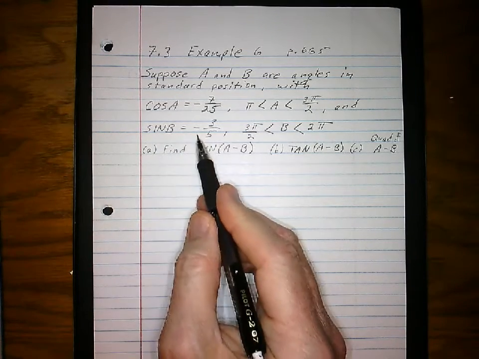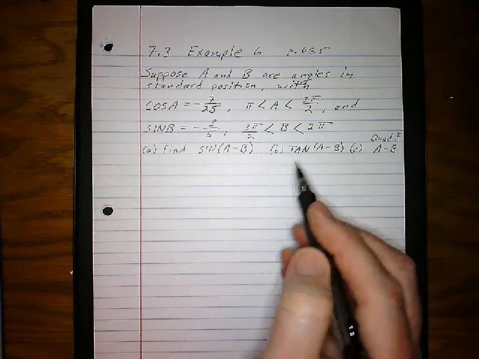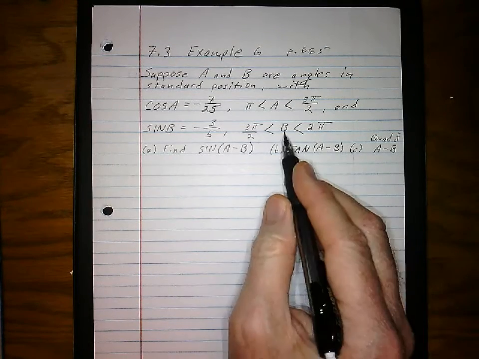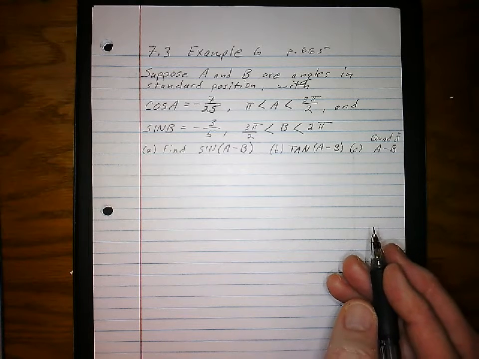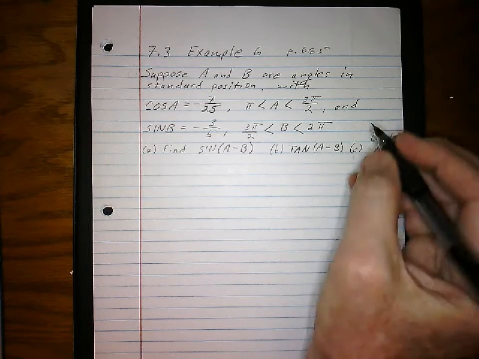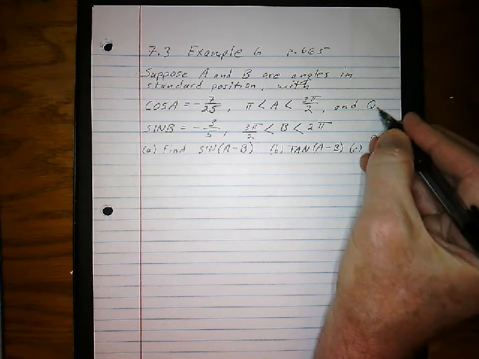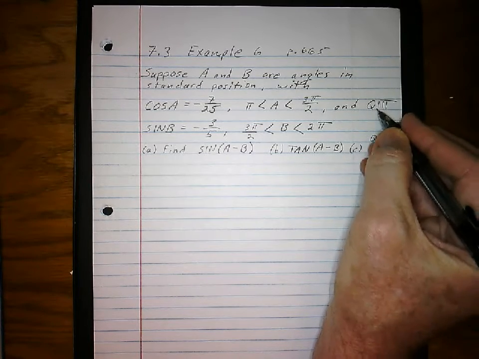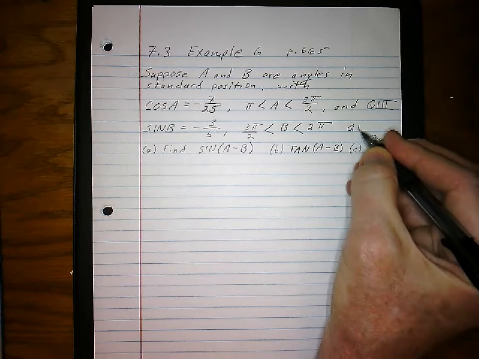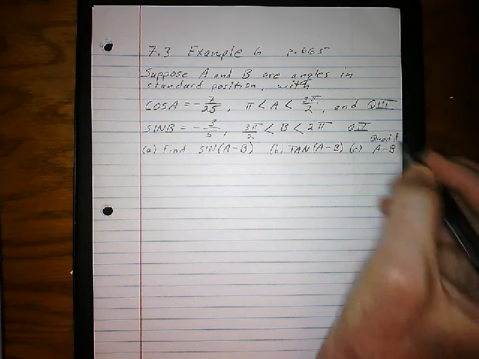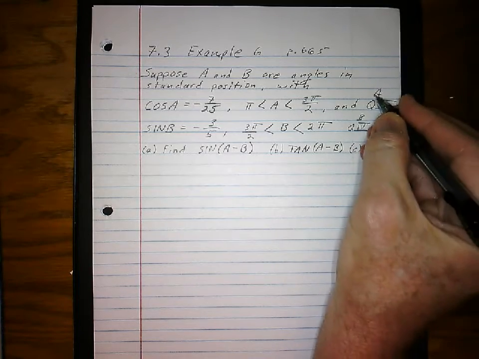Sine of angle B is -3/5. B is greater than 3 pi over 2, less than 2 pi. That puts angle B in quadrant 4. So it's kind of good to write that down and just kind of know, here's quadrant 3, just to keep that in mind. Here's quadrant 4. Just so you know, A is in 3, B is in 4.